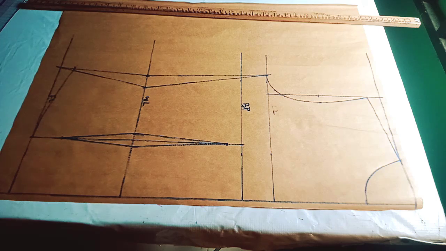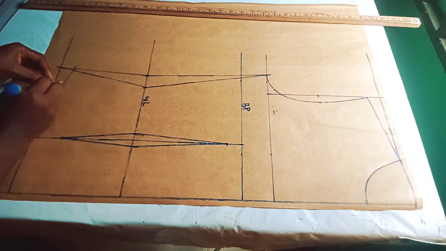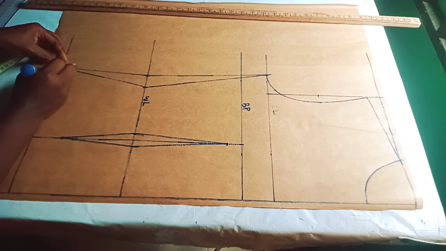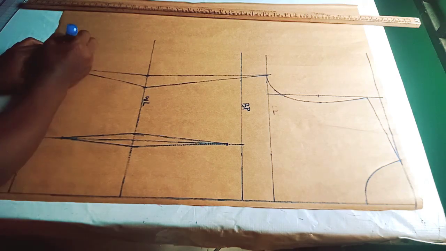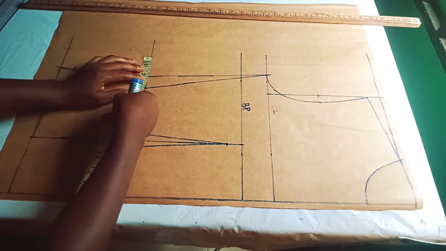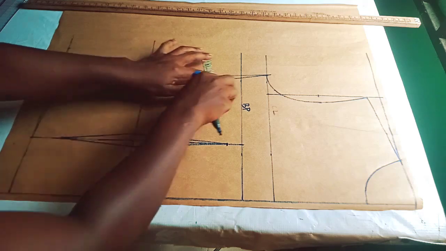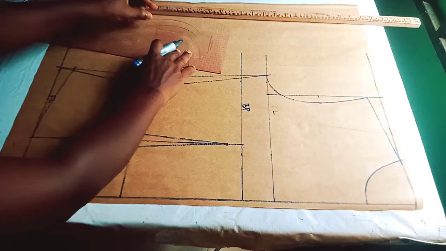We have our basic blouse front bodice ready. Now we just have to add the sewing seam allowance at this area. I'll add 1 inch sewing seam allowance. You can add 1.5 inches or 2 inches, depend on you. So I'm going to add 2 inches at the side. I'm going to connect.